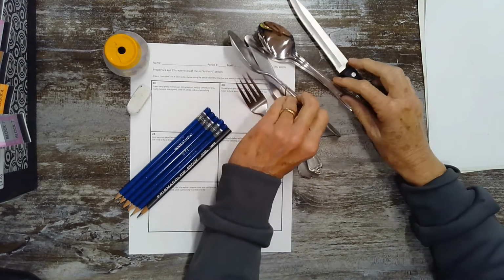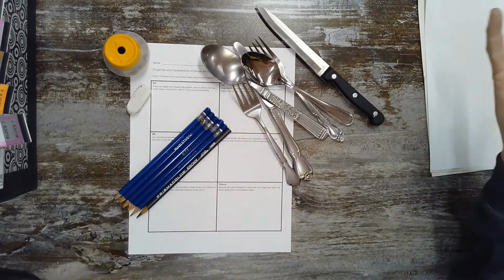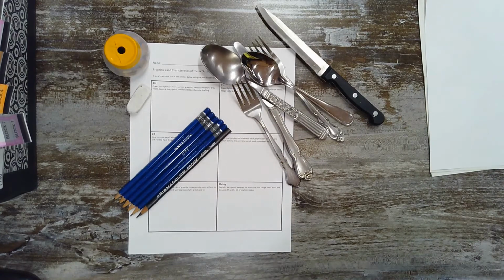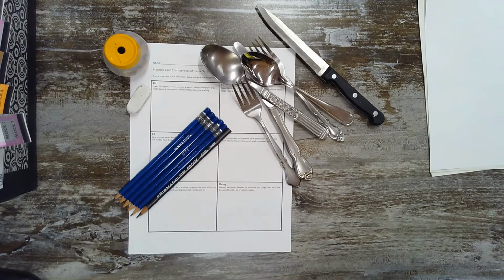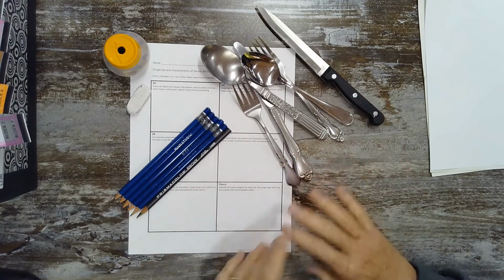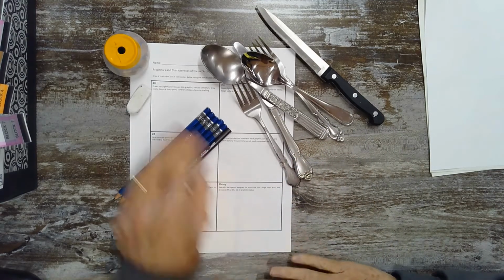I showed you a picture, 6 different kitchen utensils. They can all be forks or not, whatever, just a little bit of difference to make it interesting for you. And it'd be nice if they had some details on them here and there. So that's what you need to gather for today's class.